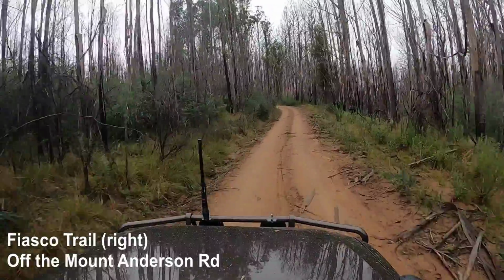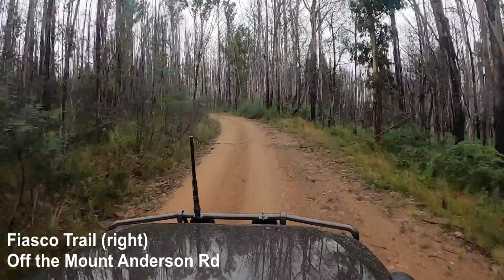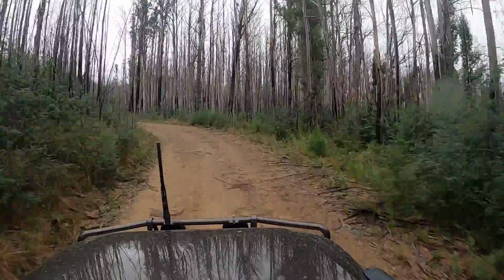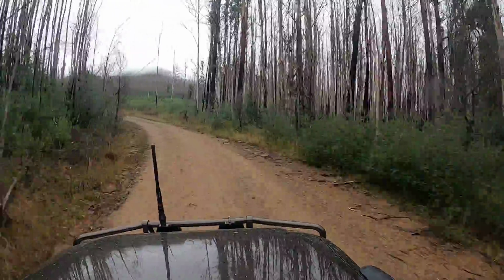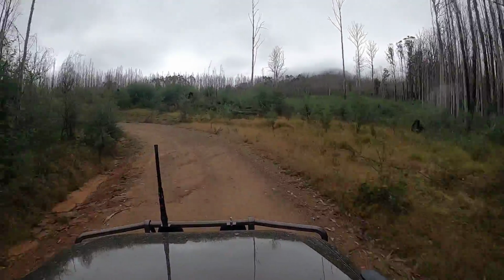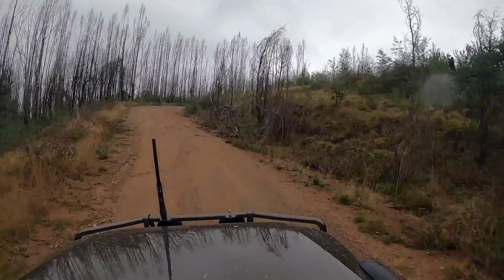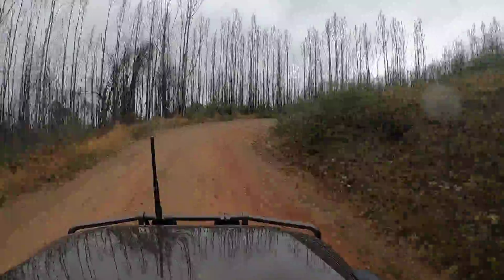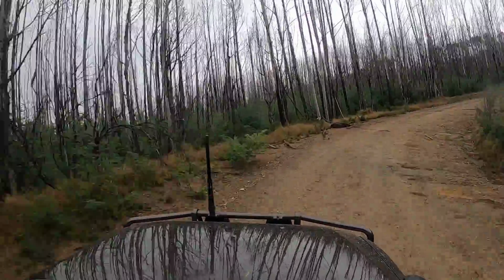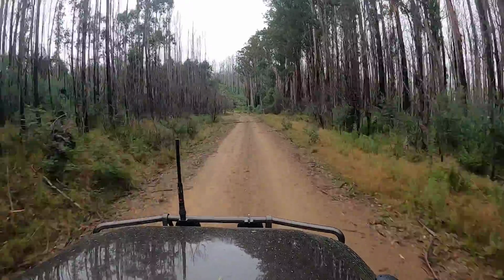That's the Fiasco Trail on the right. That's a fire trail. Depending what maps you look at, sometimes it's showing as a hiking track, sometimes it's showing as a four-wheel drive track. So I'm not 100% sure what the go is there exactly. But yeah, we're coming up sort of on the southern side of Mt Gibbo. So I've never approached Gibbo from this direction before. I've done it approaching from the west, approaching from the east. This time we're coming up via Mount Anderson on the south side of the range. So I was interested to see what this was like.